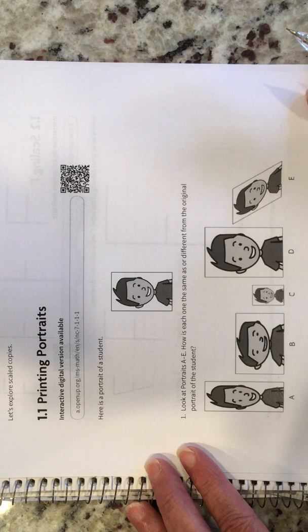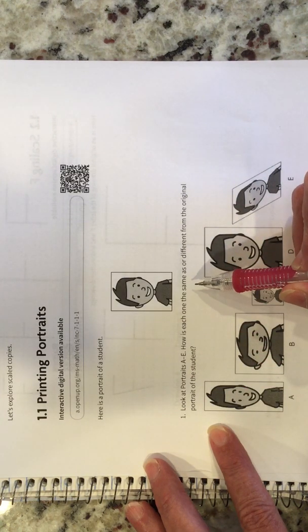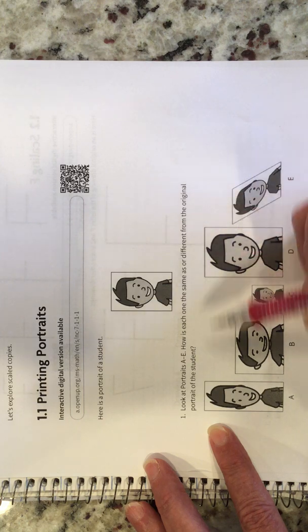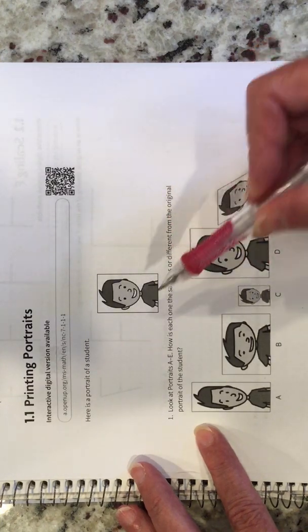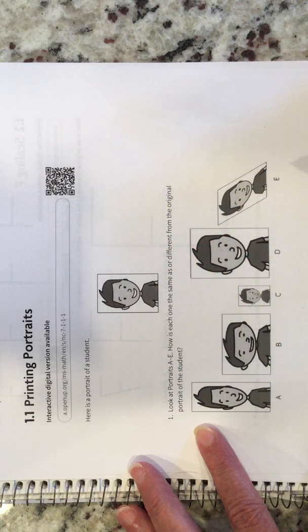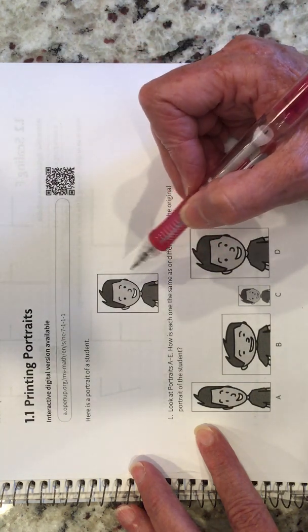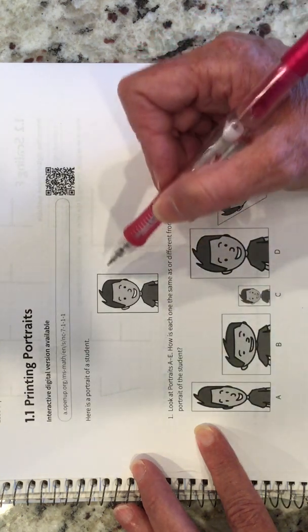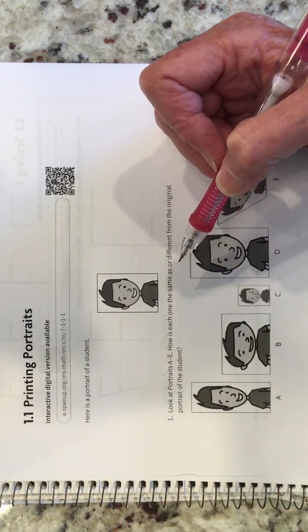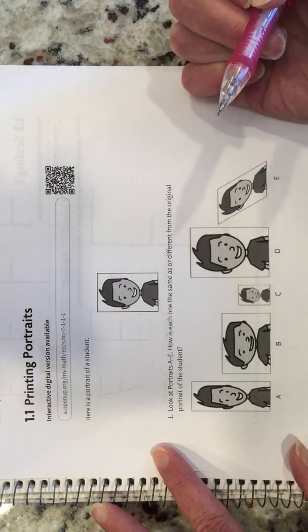So here's a portrait of a student, and the first thing I ask us is, how is one the same as or different from the original portrait of the student? Well, if I look at these, they are the same in that they are all pictures of the same boy. And if this was in color, they have the same color hair, the same color shirt. I believe it's a blue shirt. Yeah, a blue shirt. They both have brown hair. They have the same smile. That's how they're the same.